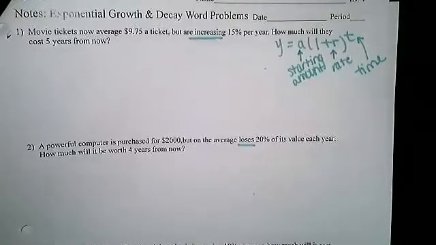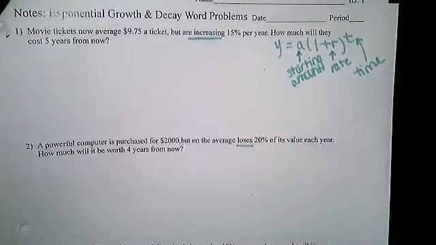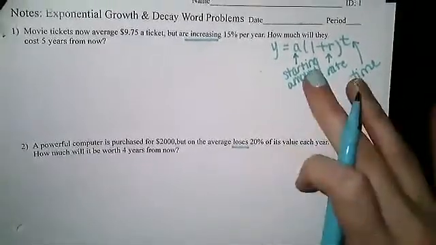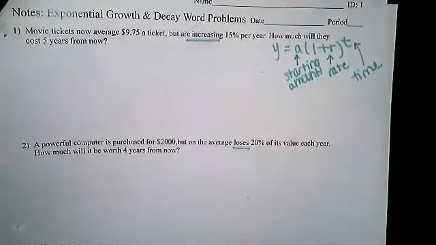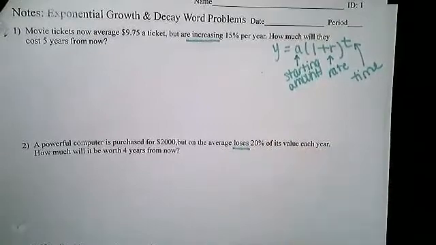Today we're going to talk about exponential growth and decay word problems. It's the moment you've been waiting for, seeing where this stuff actually occurs in real life. So we'll have some problems that have the word increase or get larger over time. That's exponential growth. And we'll have some questions that deal with loss or decay, which is exponential decay.